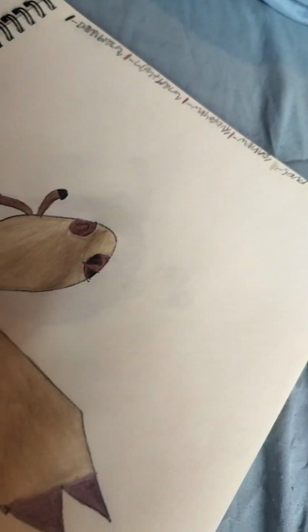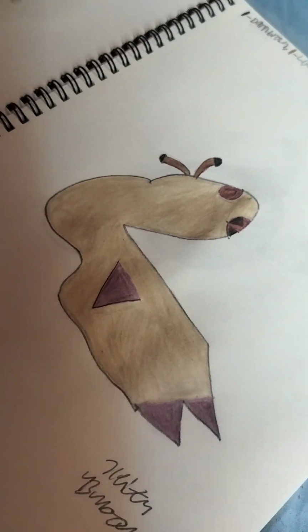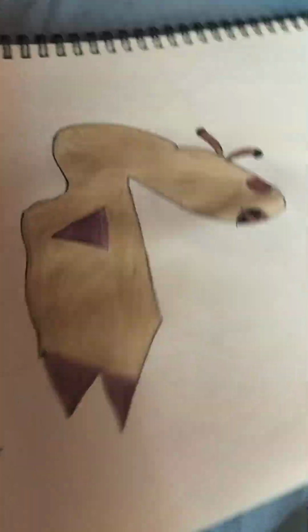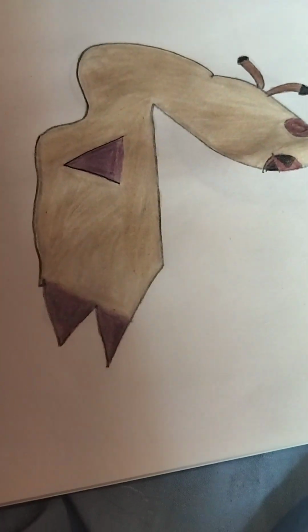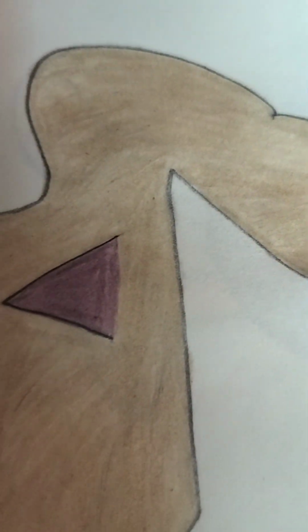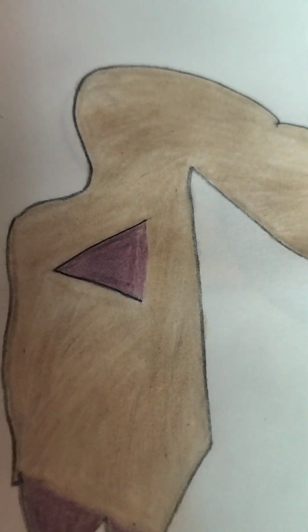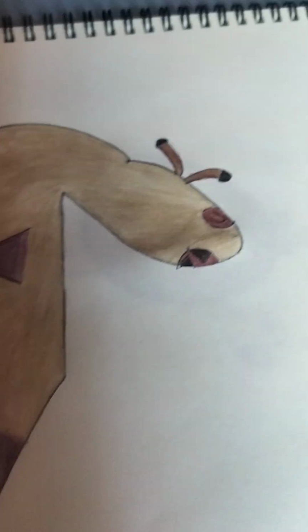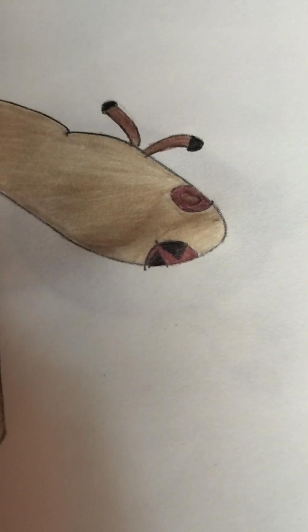Made him a little sideways this time. Here's what he looks like facing upwards. Come on. There we go. He's got a little triangle fin for an arm, then 2 triangles for legs. Got some little antennas right up here, then 2 teeth.